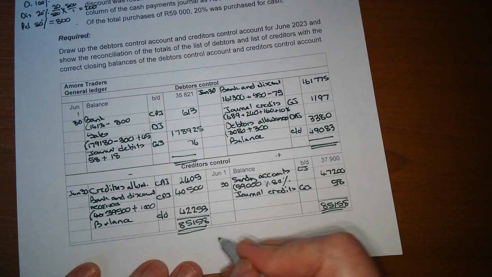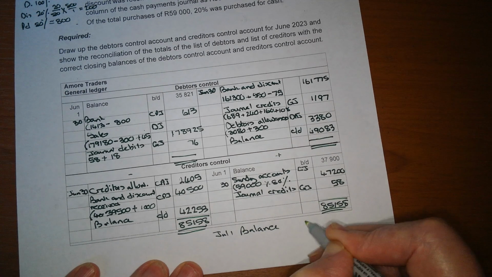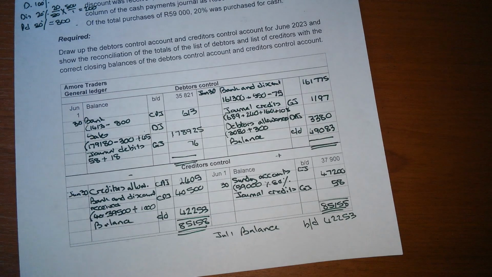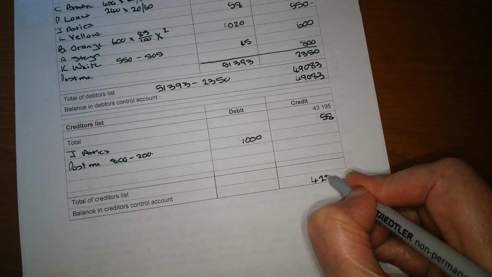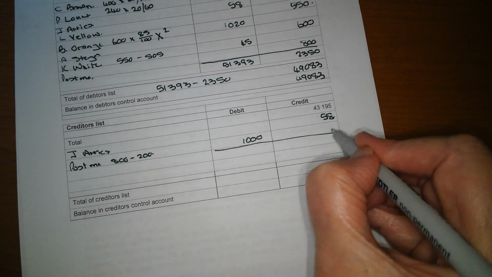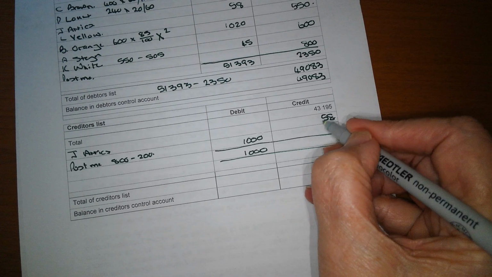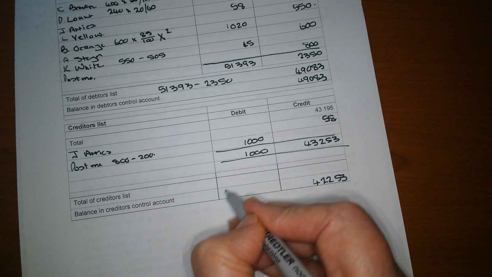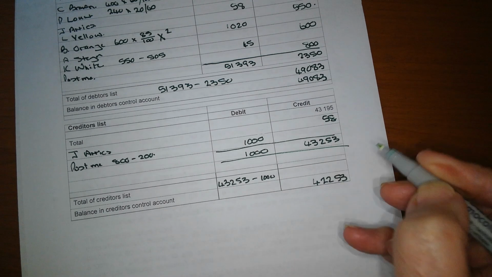And then on the 1st of July, I will bring down this balance on the credit side, 42253, and we will add up my creditors list. On the debit side of the creditors list is 1,000, on the credit side is 43253. So if I take the 43253 and I subtract the 1,000, I also get 42,253.